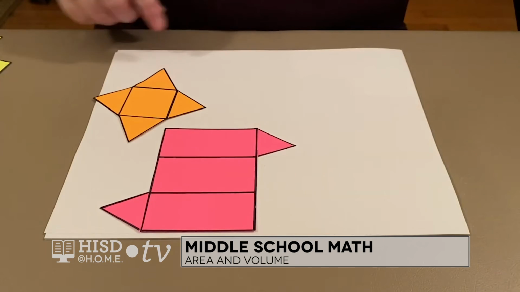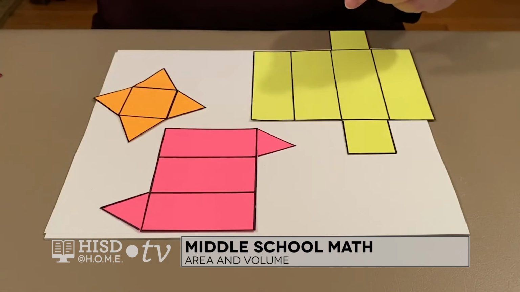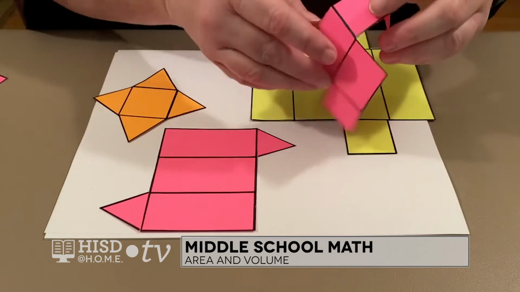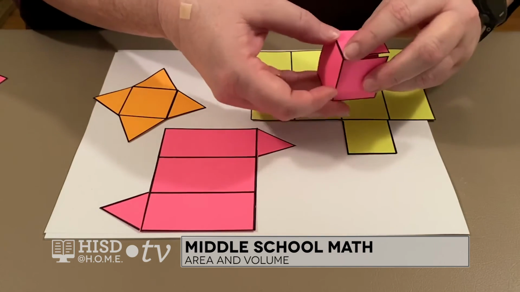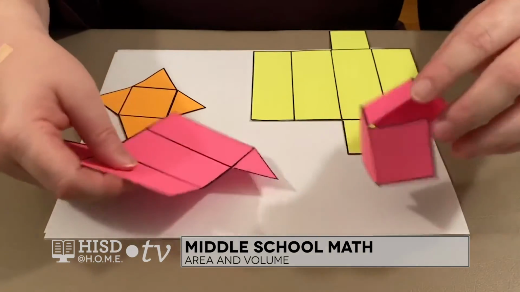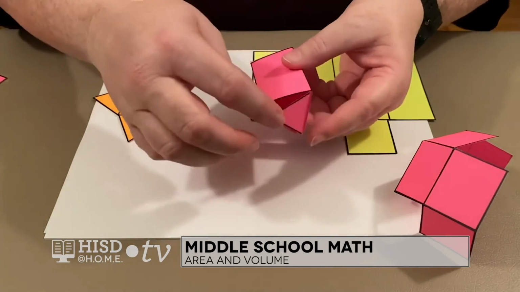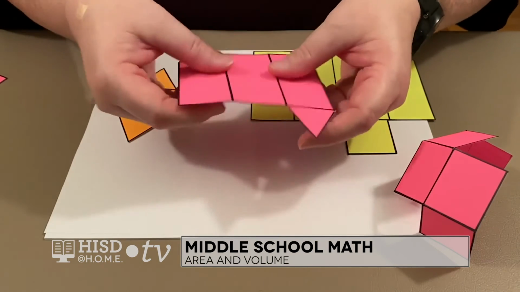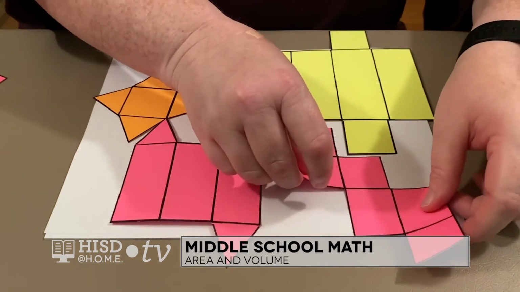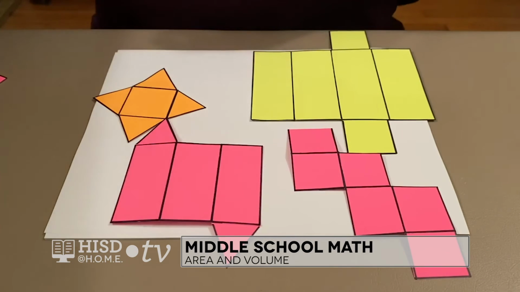So I'm going to move him out of the way for just a moment. This is his body, and this is his head. Remember, these are the nets that if I fold them up, these will be the pieces. That's where his head goes. And his legs, remember, are triangular prisms. So there's one of his legs. And these are important because we're asking you to find the volume of each of these. And volume, the formula is base area times height. So I need to find the area of the bases.